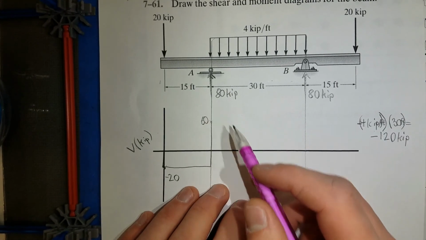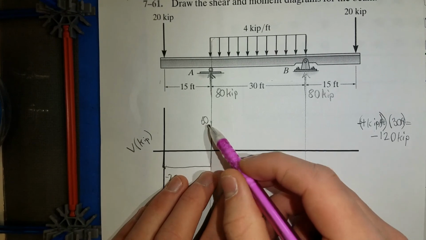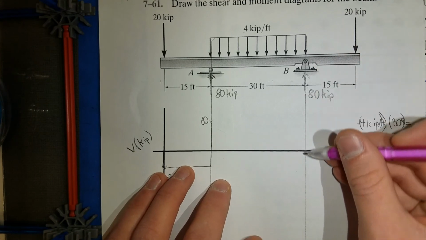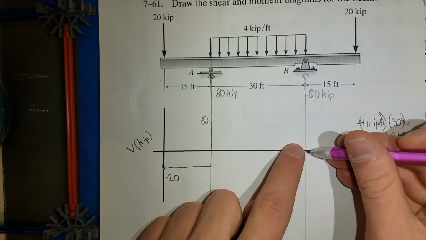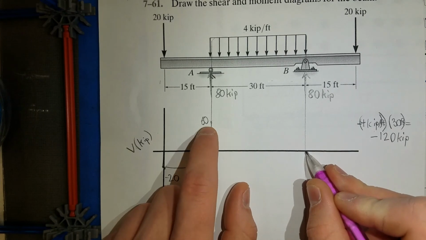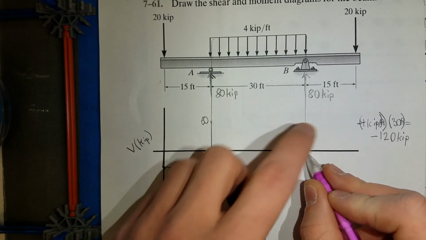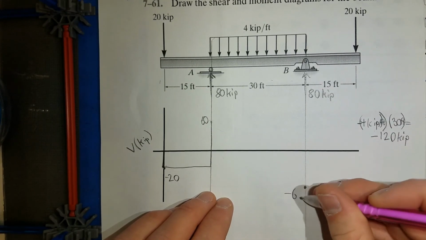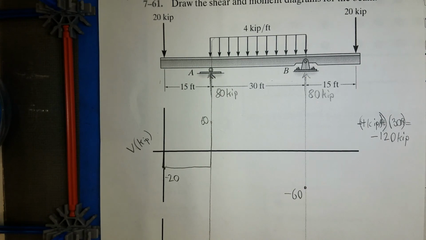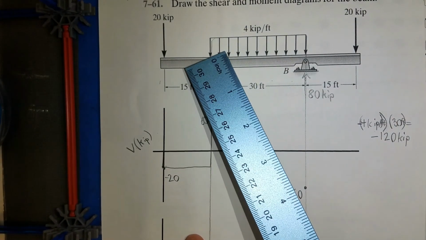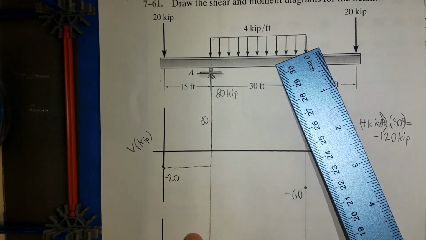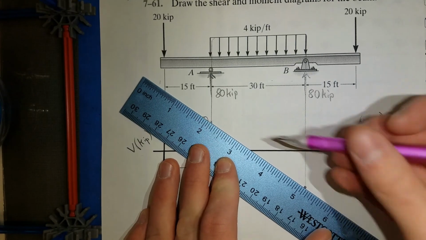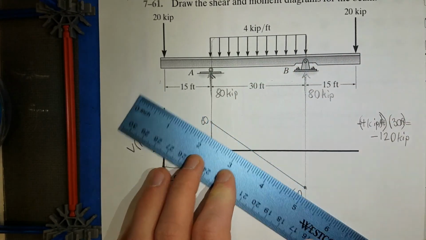And so if we look at that negative 120 kip change, we can go to this line here on the right and go down to where the endpoint would be. So we'd start with the 60 kips over here, and then if we were to take it down the negative 120, we'd end up going down to negative 60 kips. And then from here on out, because this is all acting down and it's the same force acting down the whole way, we know that it's going to be just a straight line. So we can go ahead and draw the line in like so.